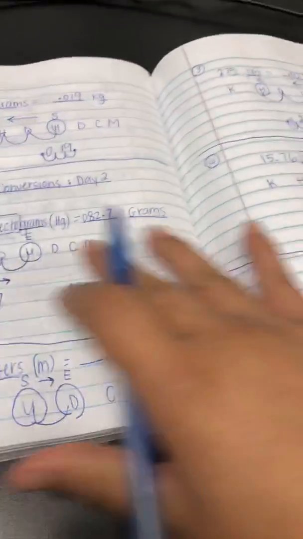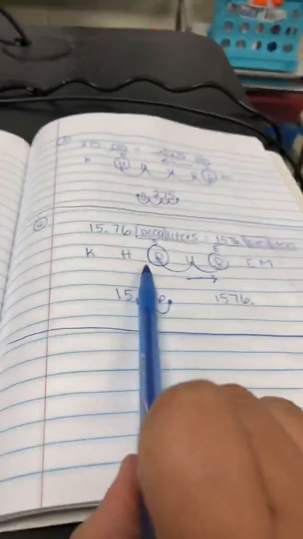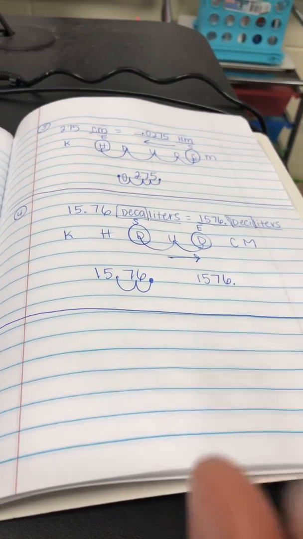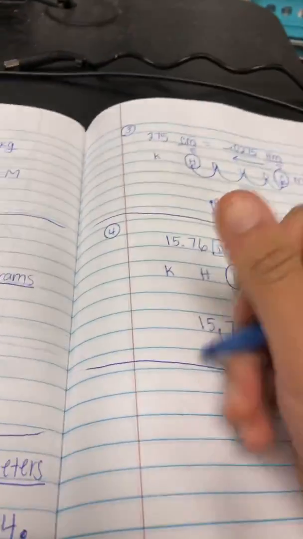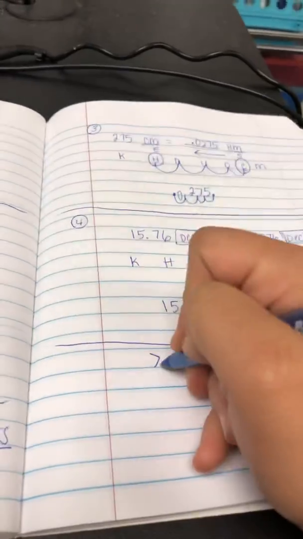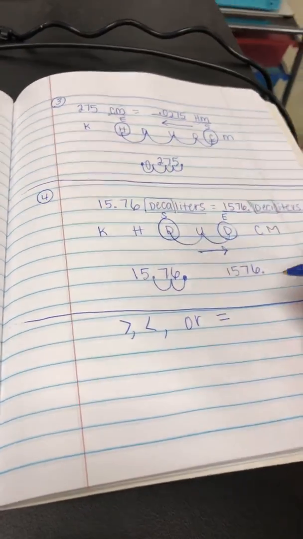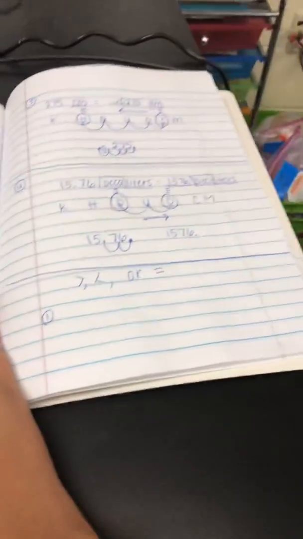What we're going to try to do today is use greater than, less than, or equal to. So we're still using King Henry to make conversions, but then we have to take it one step further and be able to compare the conversions that we're making. Let's just say greater than, less than, or equal to. And we can just say that this is going to be example 1.